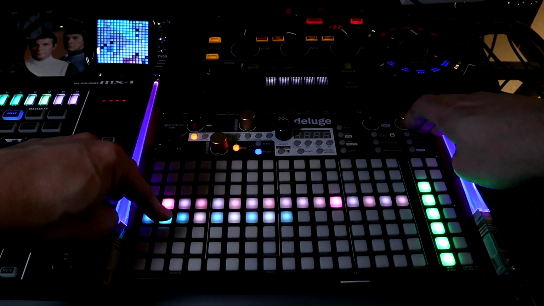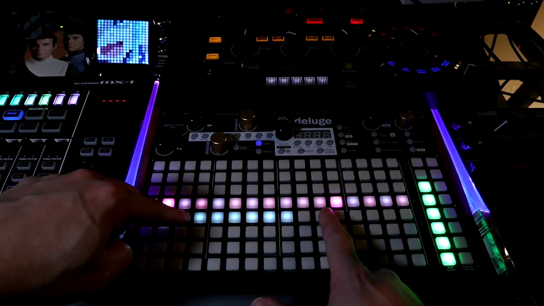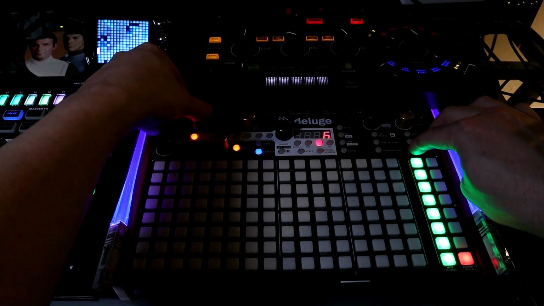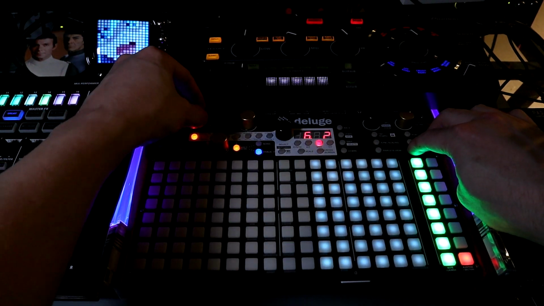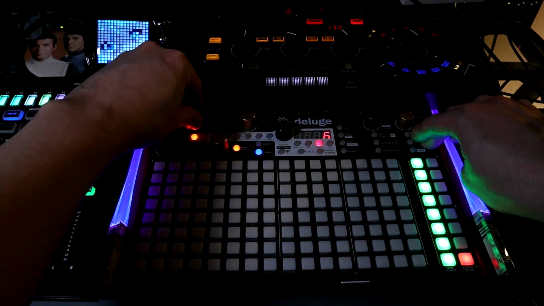Now let's create a new one here. Remember, turn it to white. Now I have to go in and make it 2 more bars. So hold down Shift and drag it. 2 more bars. Now we're going to zoom in here.